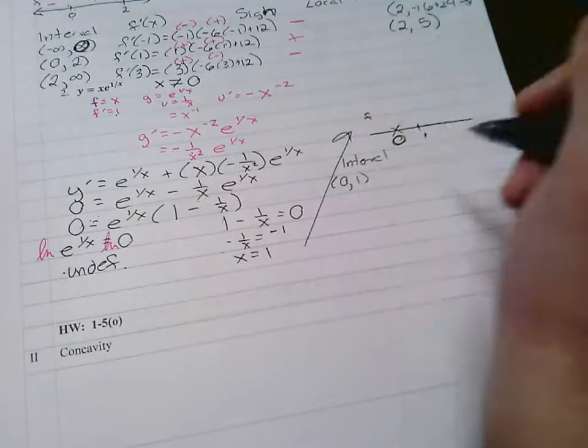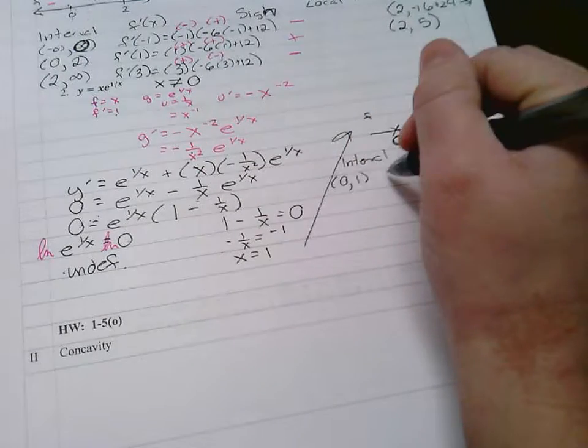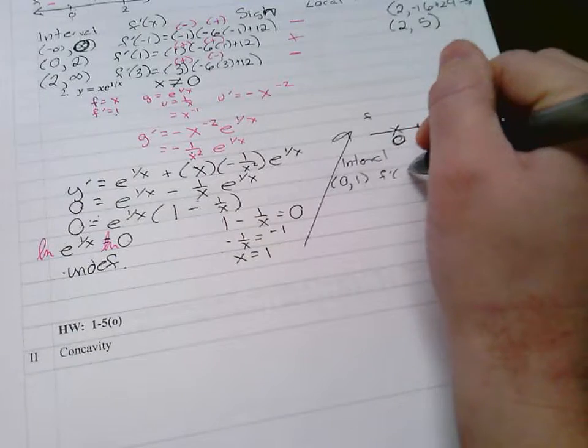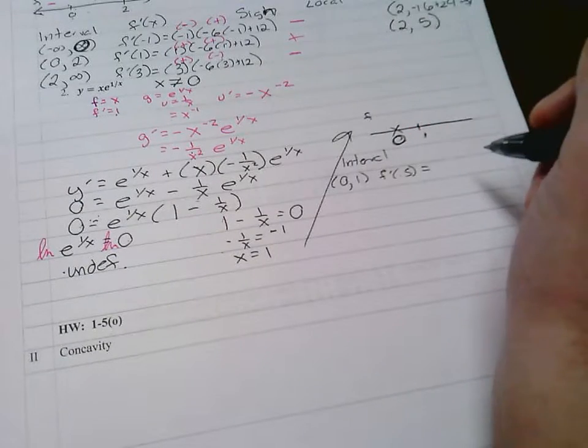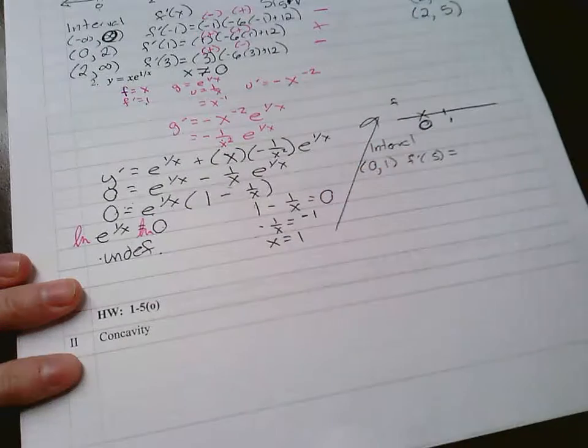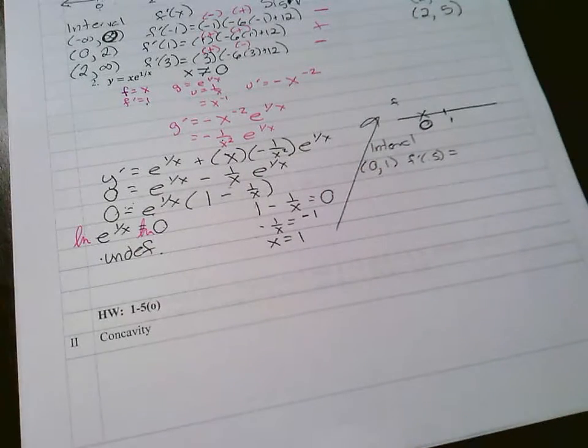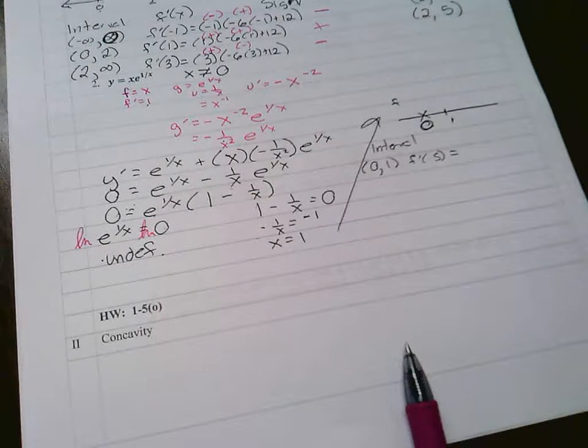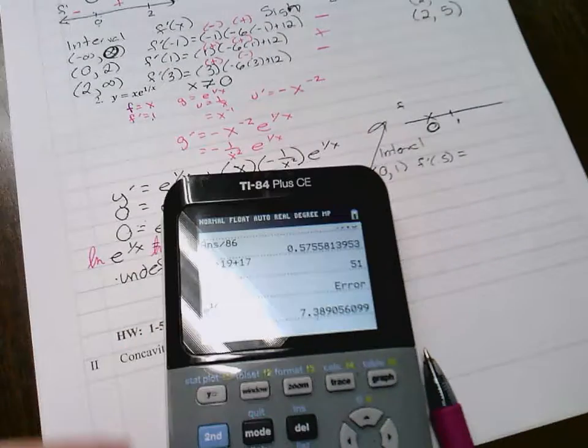F prime of 0.5. So e to the 1 over 0.5. That's going to be a positive number because if you remember the vertical asymptote's right here. But I'm just going to make sure it is e to the 1 over 0.5. It is positive, so you get 7.38.